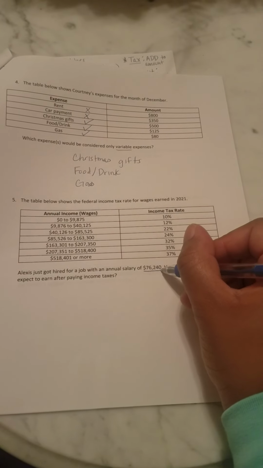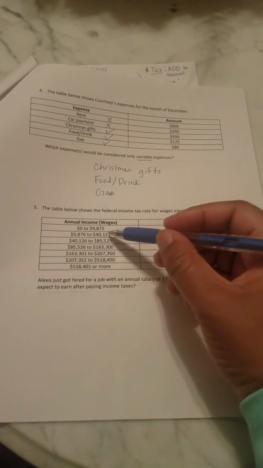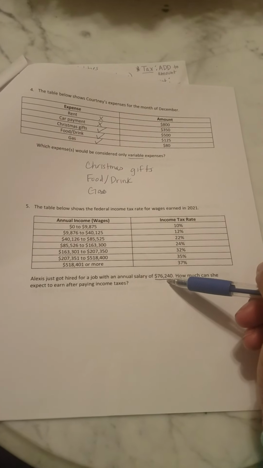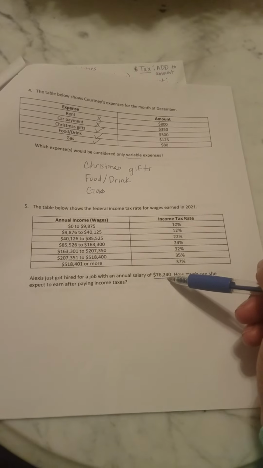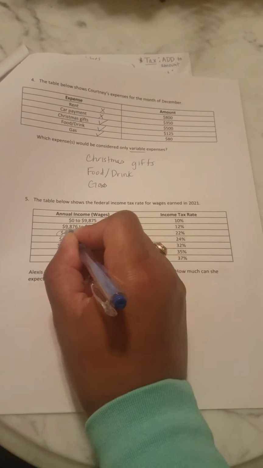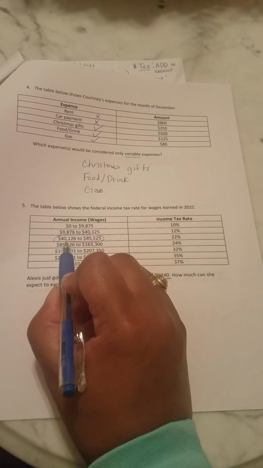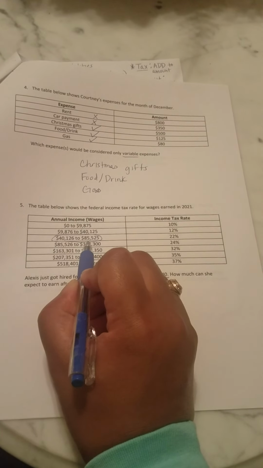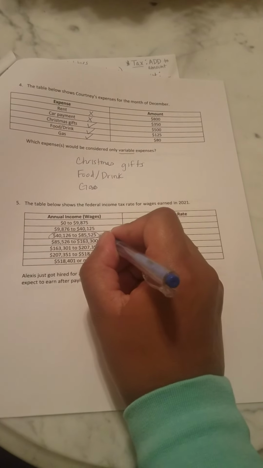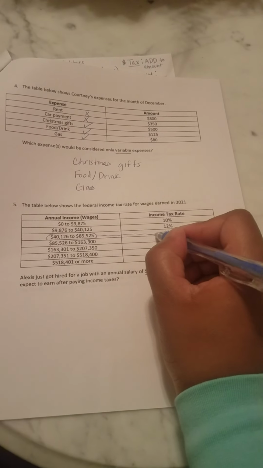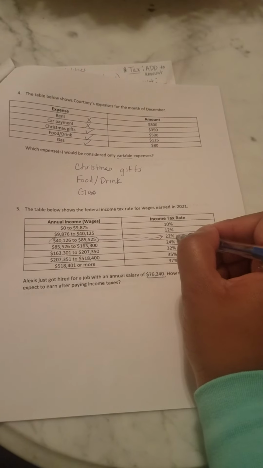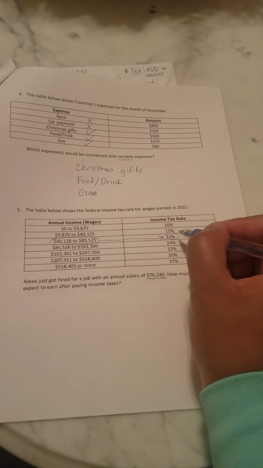Okay, so this is her salary. And what we're going to do is try to find out where her salary would fall in this table. Well, 76,240, we're going to see what numbers it is in between. That'll be in between 40,126 and 85,525, okay? So that number falls in between there. So this percentage for income tax rate is what you'll be using when you solve. So only this one will you use, okay?